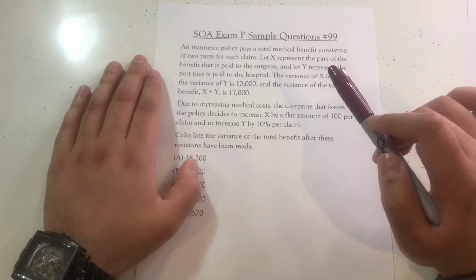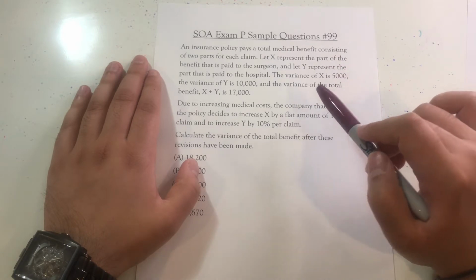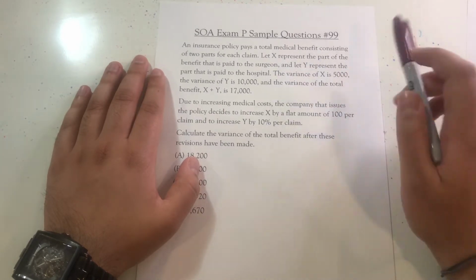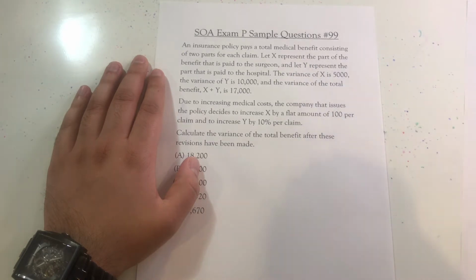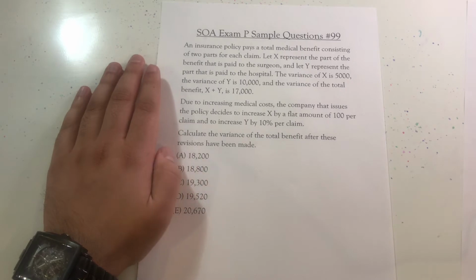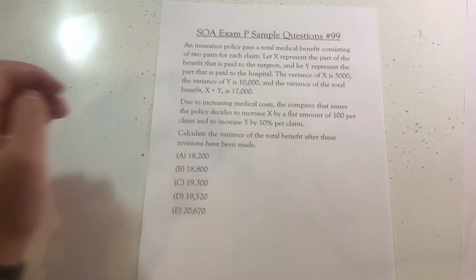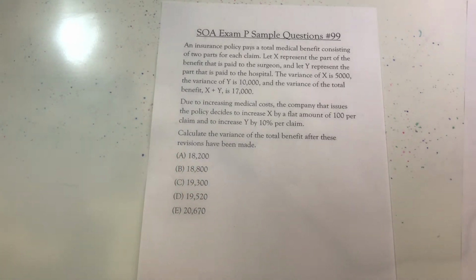Due to increasing medical costs, the company that issues the policy decides to increase X by a flat amount of 100 per claim and increase Y by 10% per claim. Calculate the variance of the total benefit after these revisions have been made.